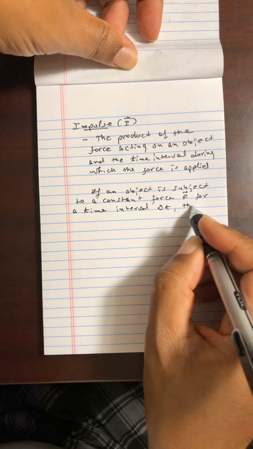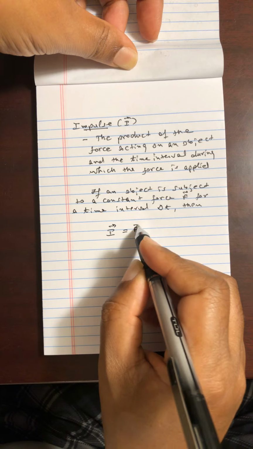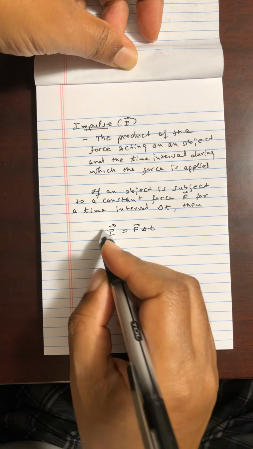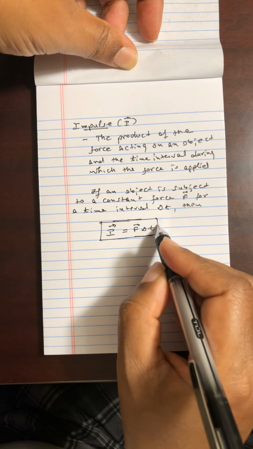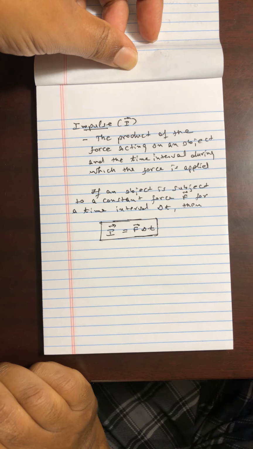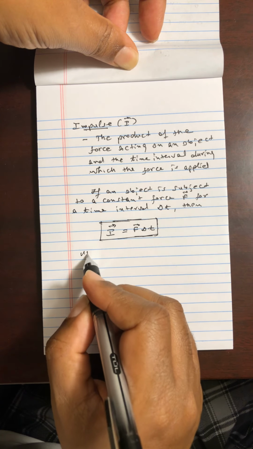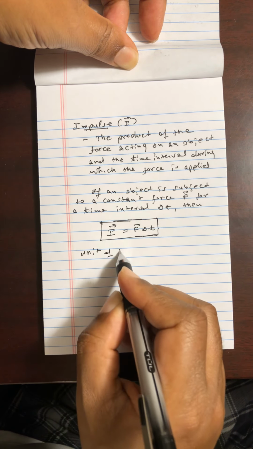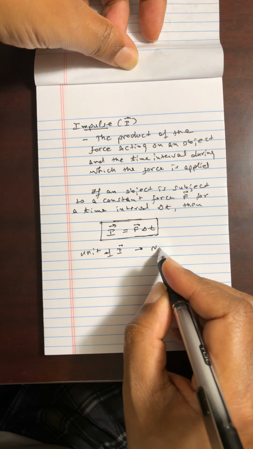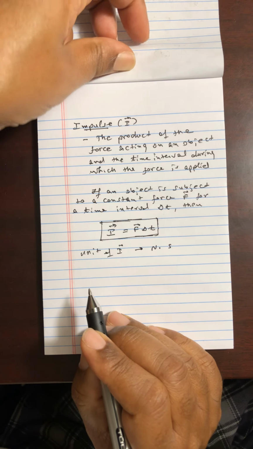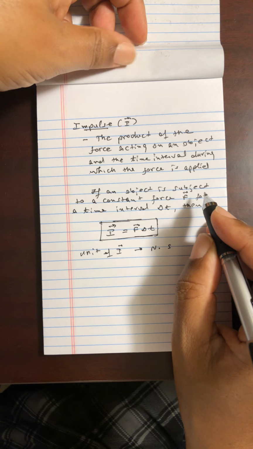Then we can say impulse equals the force times the time interval. As you can see from here, the unit of impulse is the unit of force, Newton, times the unit of time, second.